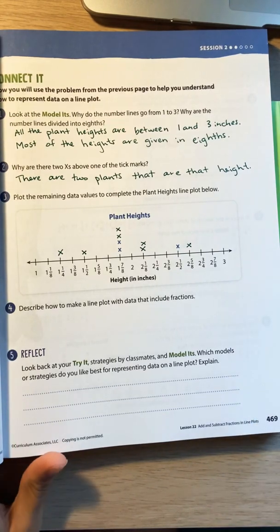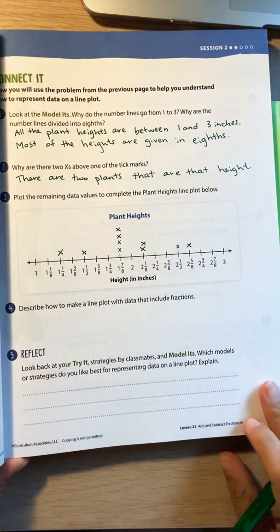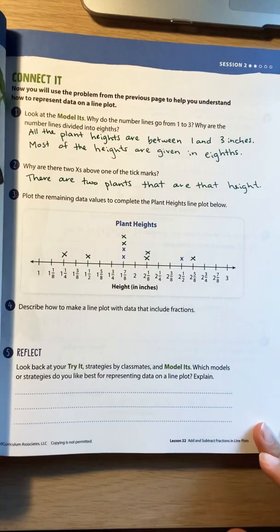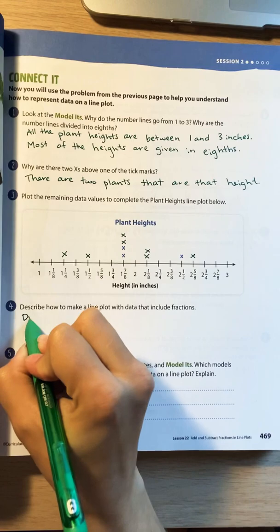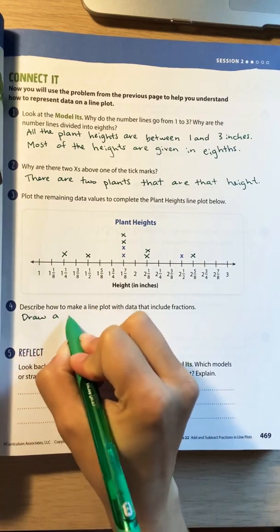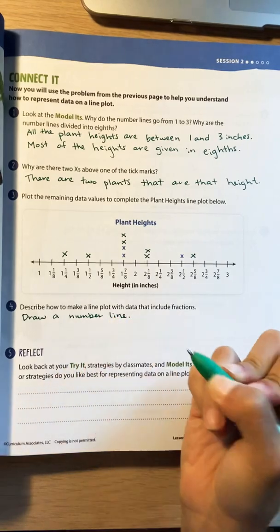Okay. Number 4, describe how to make a line plot with data that includes fractions. Okay, so let's just describe what we did. A little crooked there. Okay. First, you have to draw a number line. Okay.